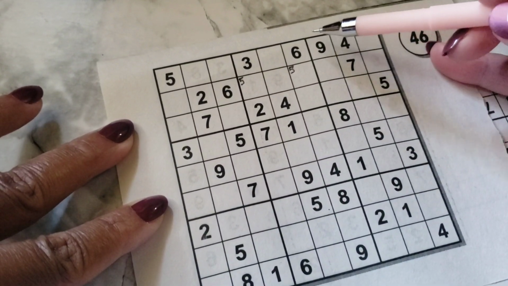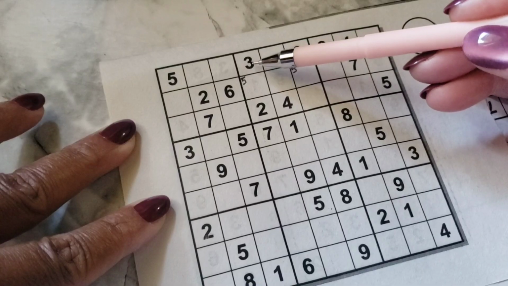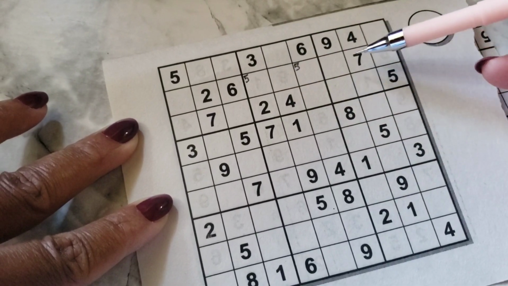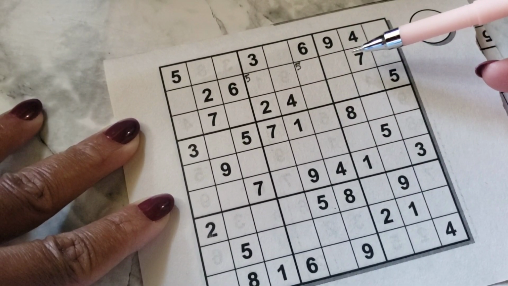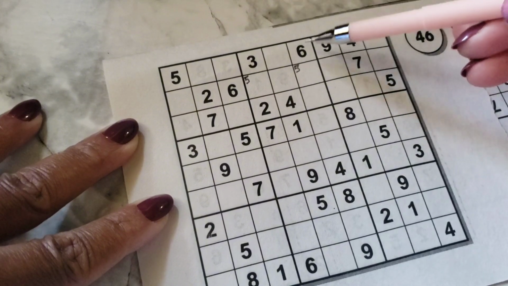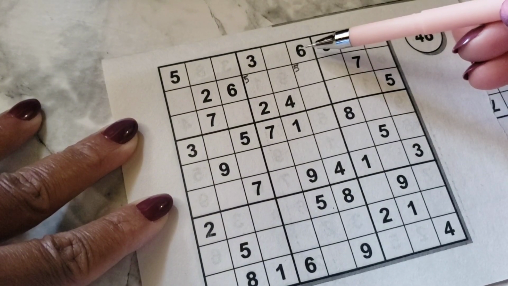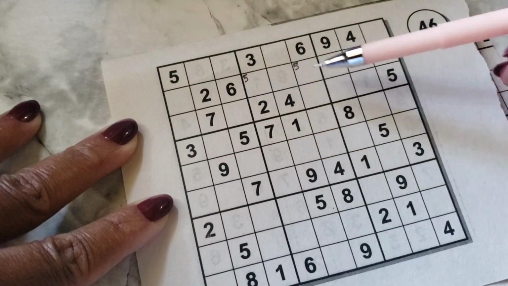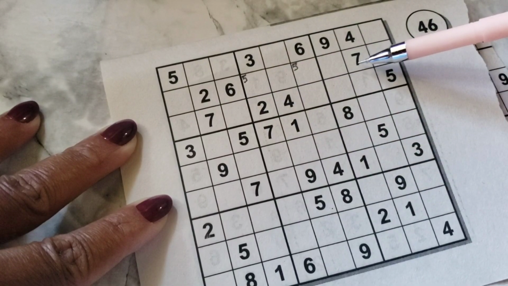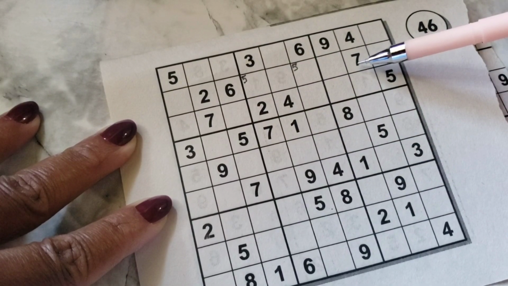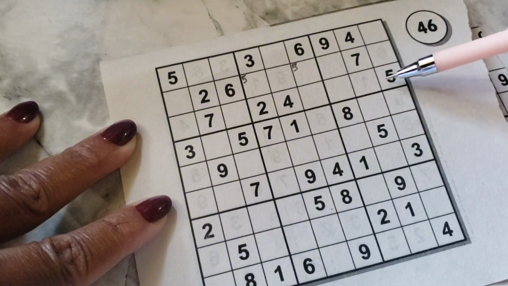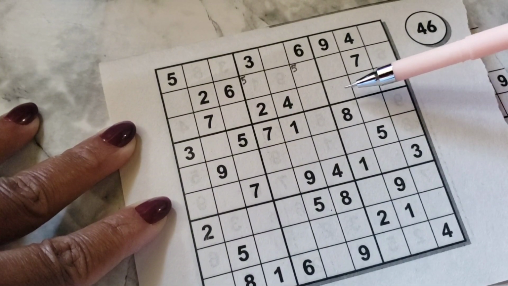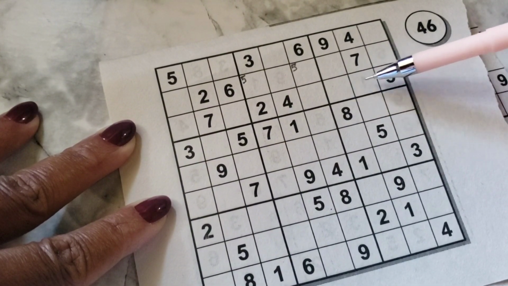Now I'm going to go to 3. I don't have another 3 here to make an elimination, so I'm going to skip that one. 6: I have two 6s. There's a 6 here, and there's a 6 along this line. So I know that the 6 for this square is going to be either here or here.